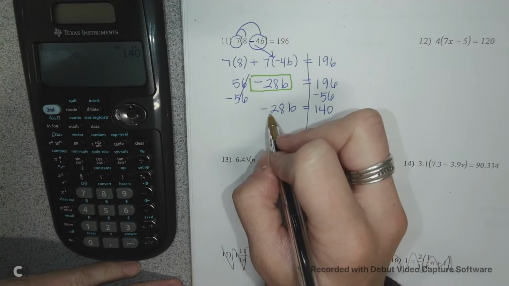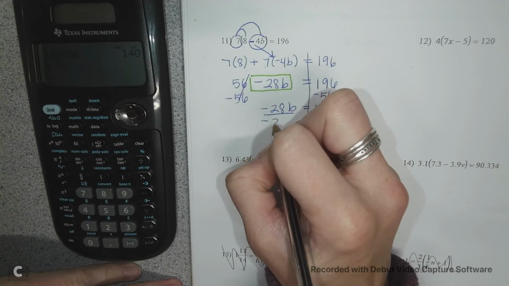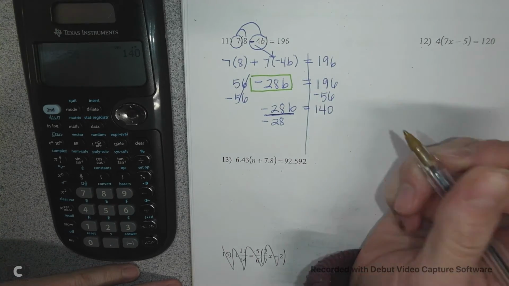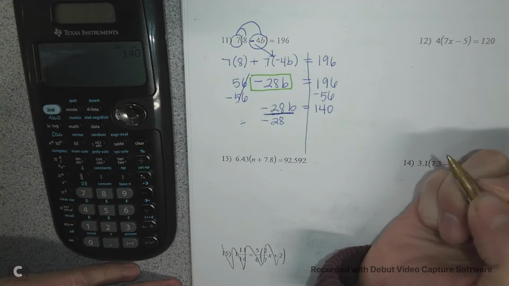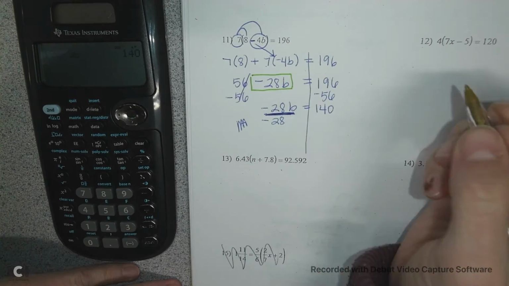It's getting multiplied to negative 28. That's what it means when they sit next to each other. So the opposite of multiply is divide. Remember, we write divide in math with fractions. So not this symbol. Don't write that symbol. You're going to write it as a fraction.